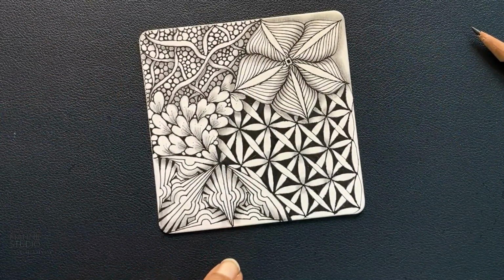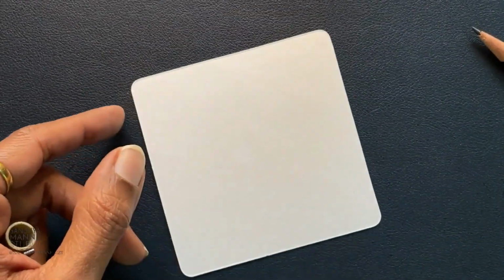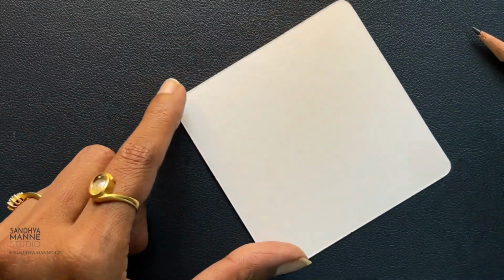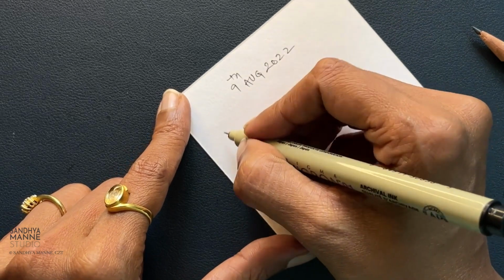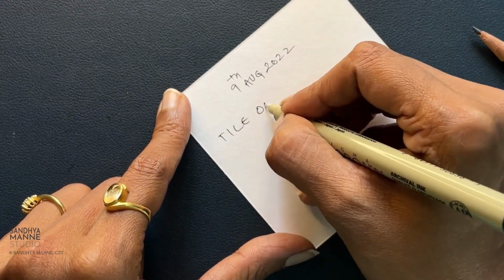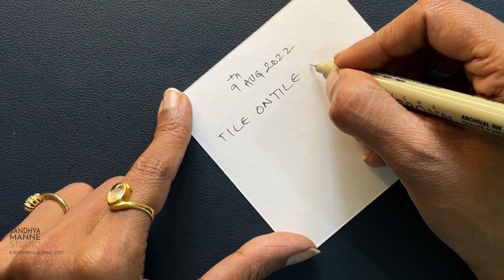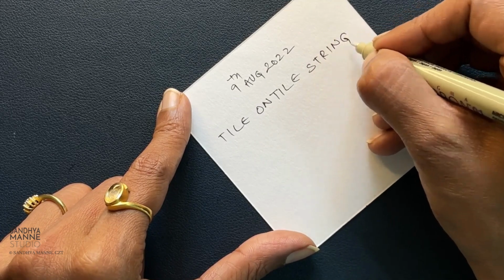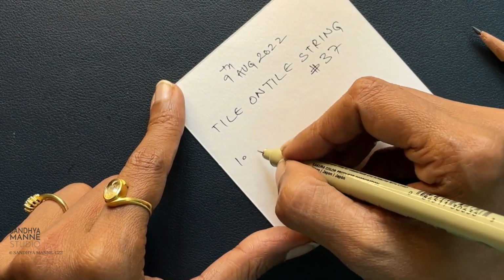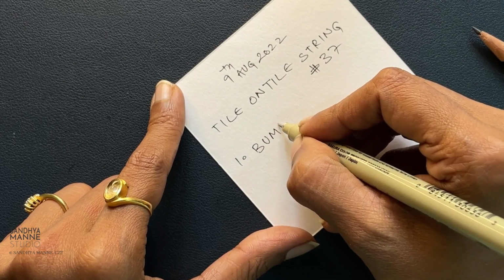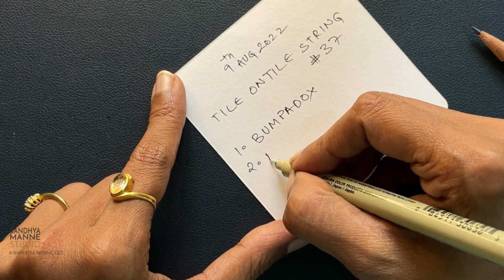Let's put our initials. I'm going to put my initials somewhere here. Okay, and let's journal this. So today's date is 9th of August 2022, and this is tile on tile string number 37, and we worked with Tangle BUMPADOX, and then Anooka.